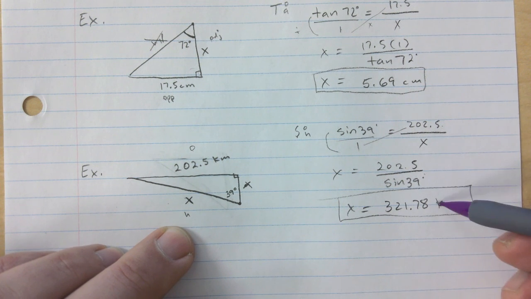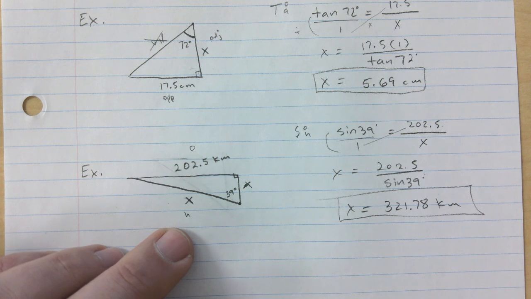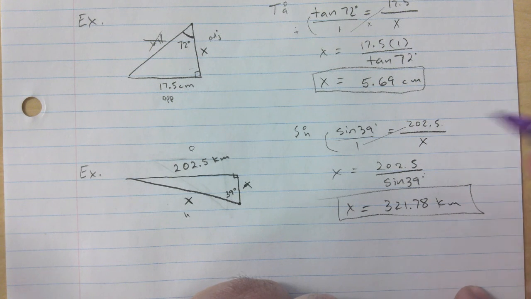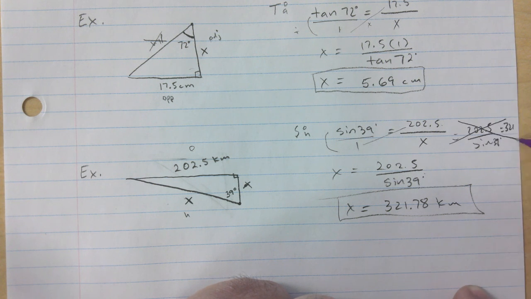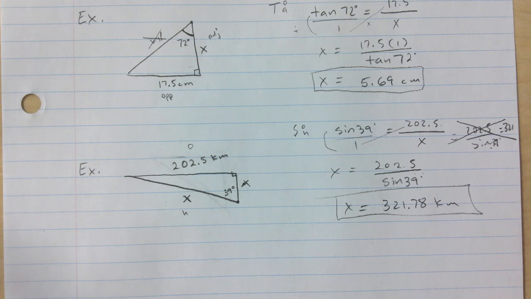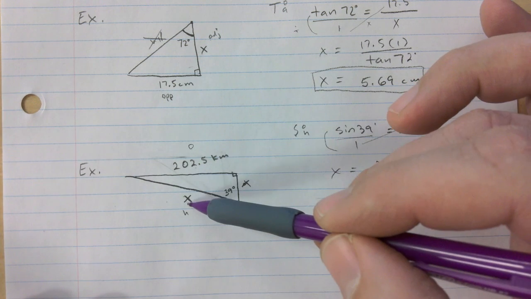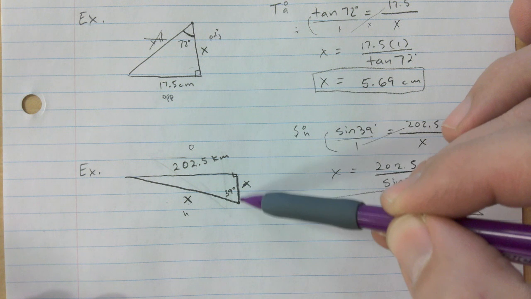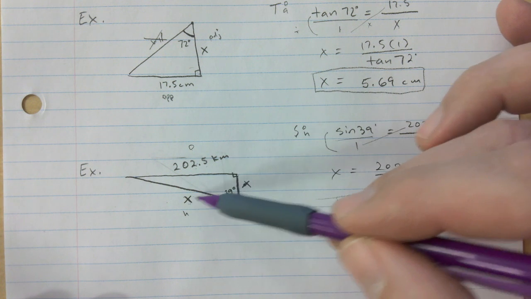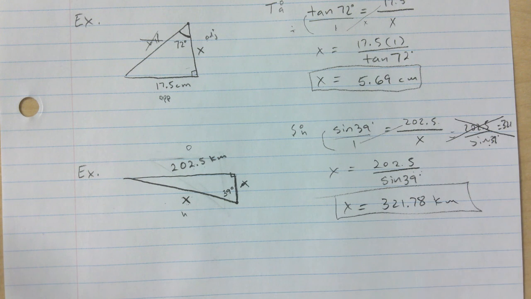So 1, 2, 3 lines. That's all I'm asking. But please don't say, some students do this, don't copy this, this whole thing is equal to 202.5 divided by sine of 39, which equals to 321. Like it's just like a rant. No, you can't do that. That's not accurate, okay? So just put lines down and show one step at a time. Down the road, right now I'm not going to do that, but technically now that you have two sides, you could find this side here using the Pythagorean theorem, right? But I'm not going to do that today. Today we're just going to focus on trig.